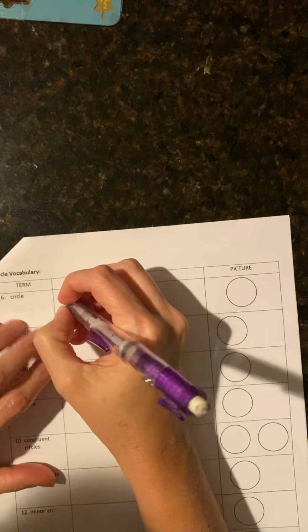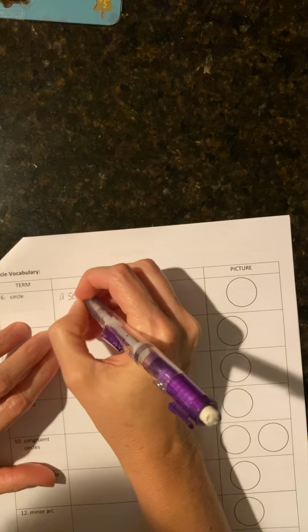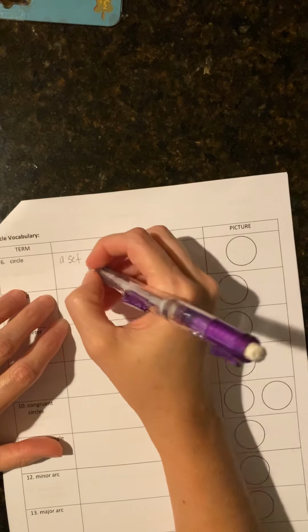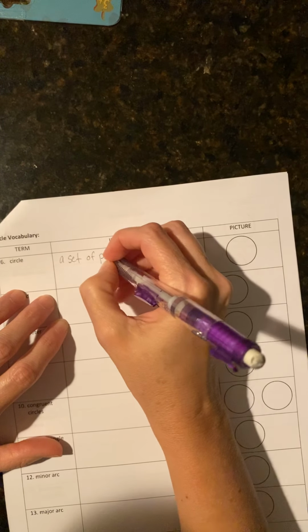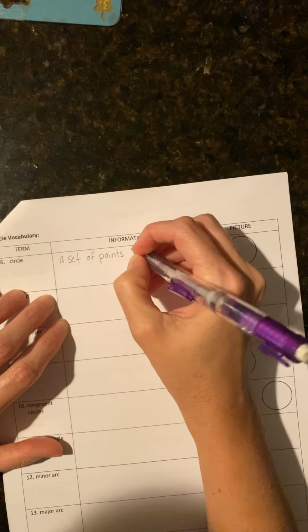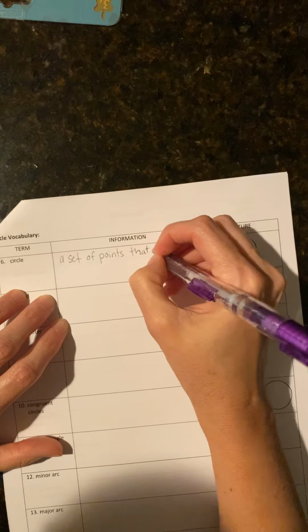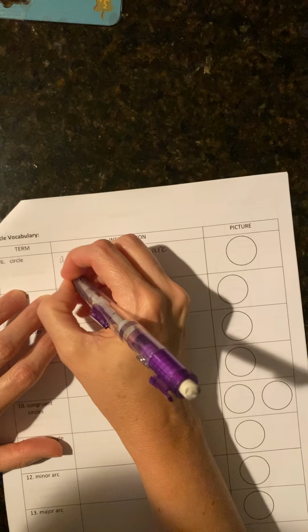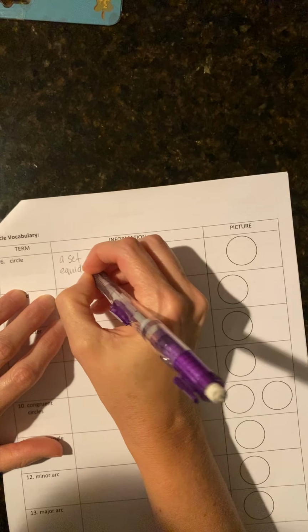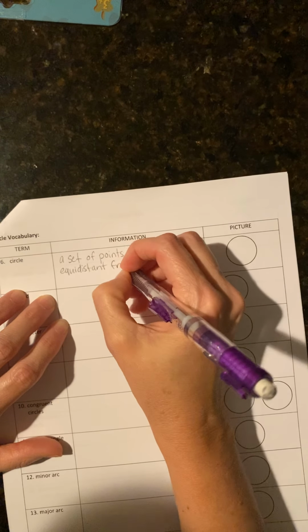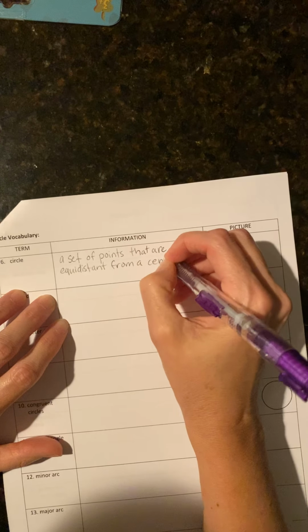So, a collection or set of points that are equidistant from a center point.